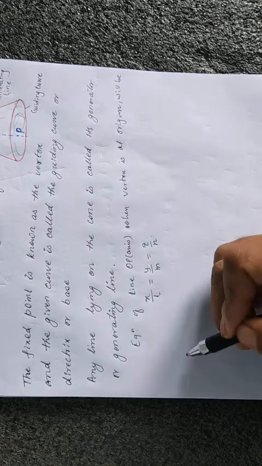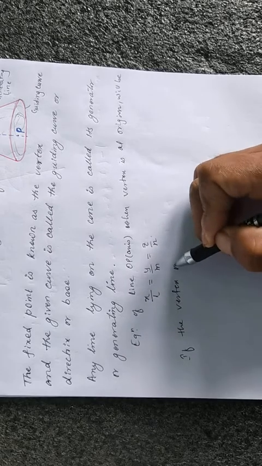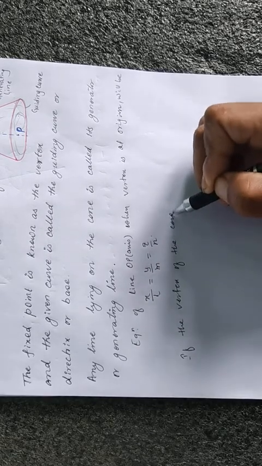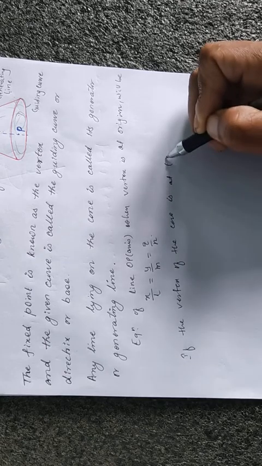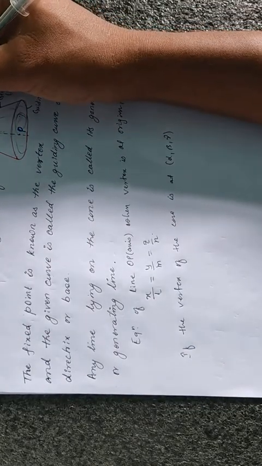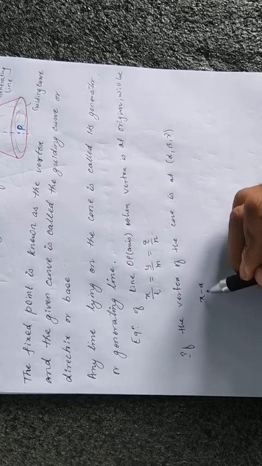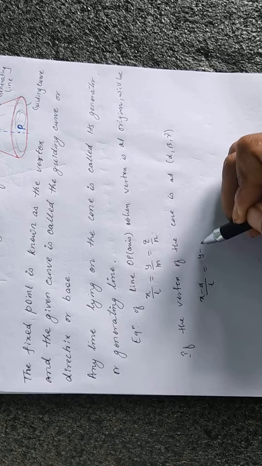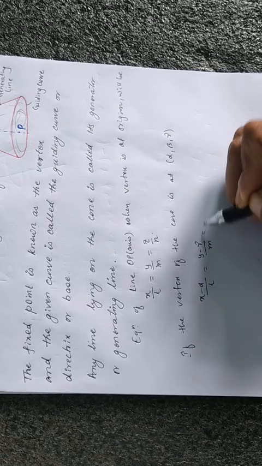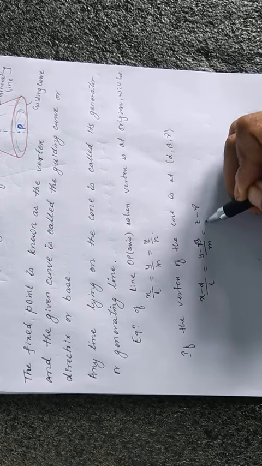Now if the vertex of the cone is at, suppose, alpha, beta, gamma, any point, then in this case the equation of this axis will be (x minus alpha) by l is equal to (y minus beta) by m is equal to (z minus gamma) by n.